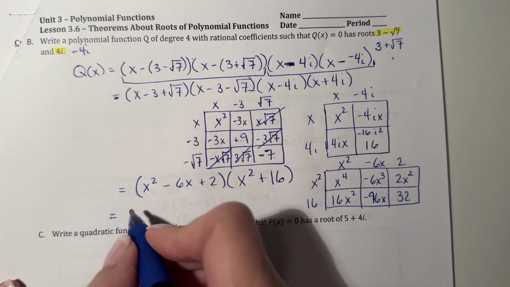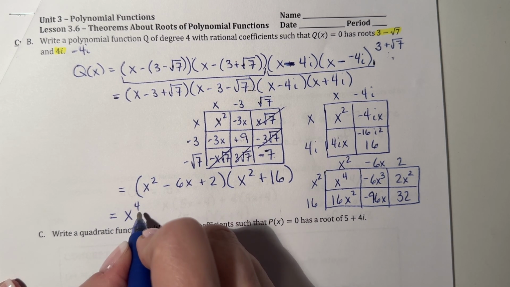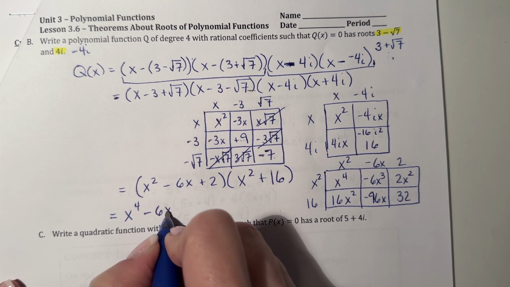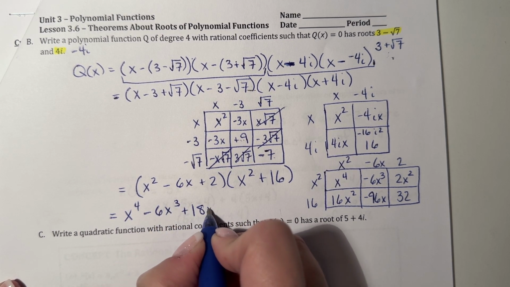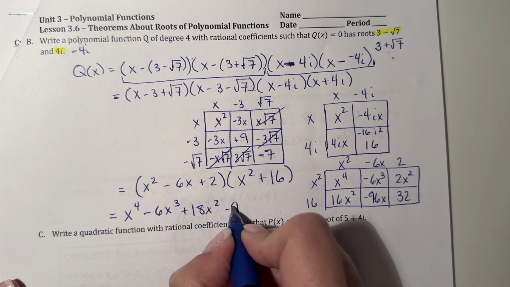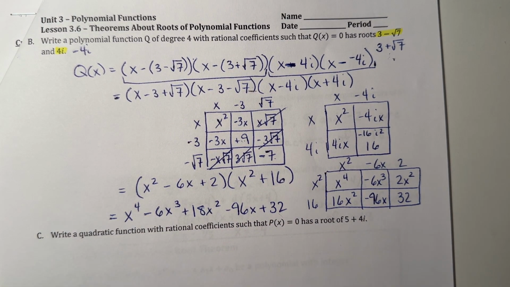So my final answer is x to the fourth minus 6x cubed plus 18x squared minus 96x plus 32. Wow, that was a lot of algebra. Notice that we ended up with something with degree 4. Well, there you go. That's what that looks like.